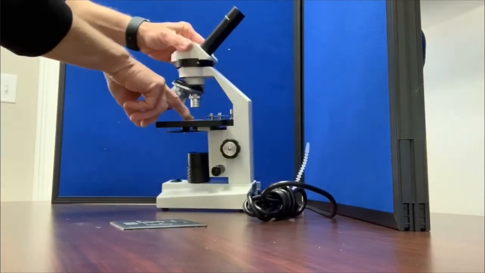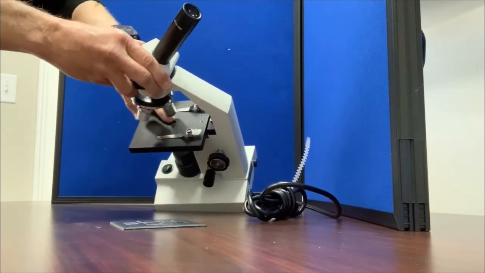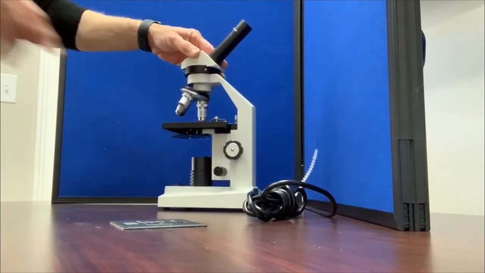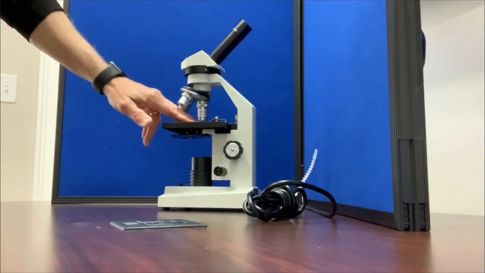This little circle here, this glass circle on the stage, is called the condenser, and it is a lens. And the condenser lens is designed to direct the light up to your specimen.